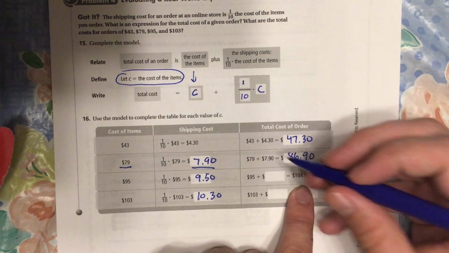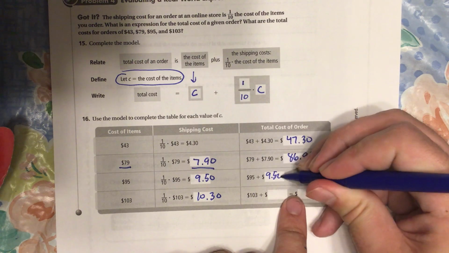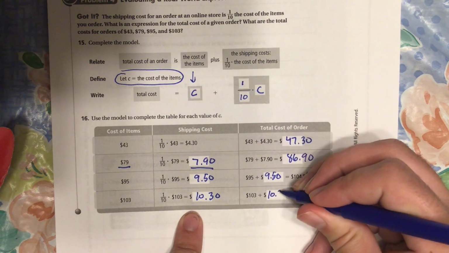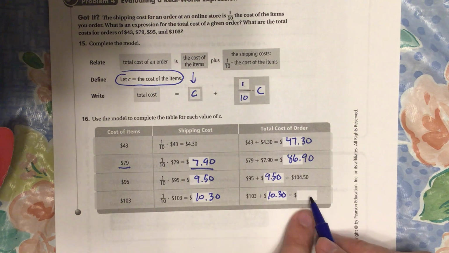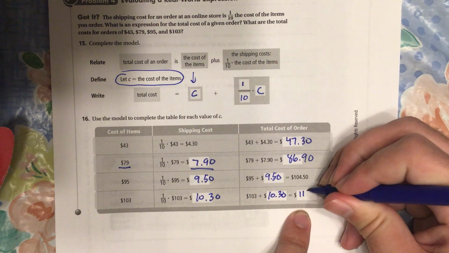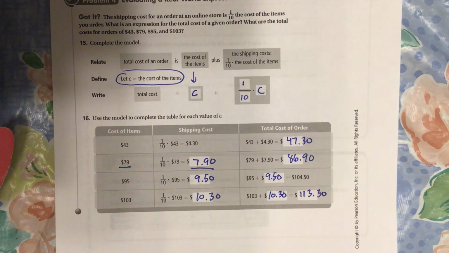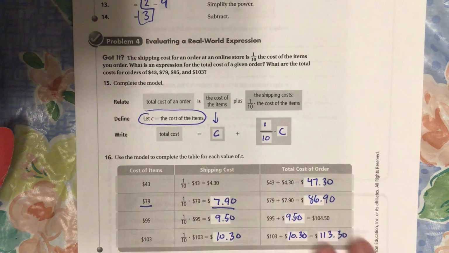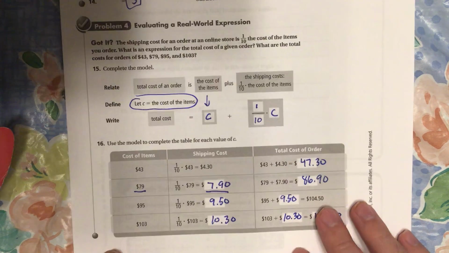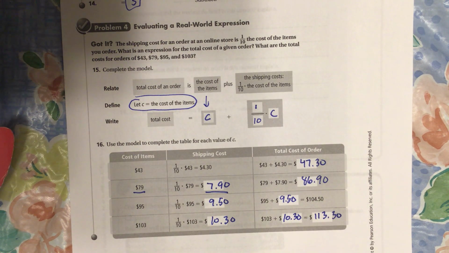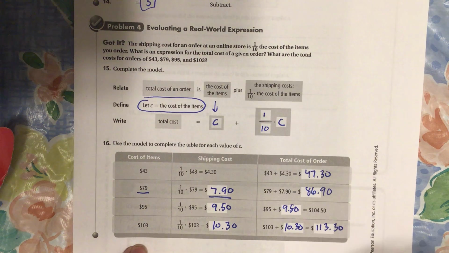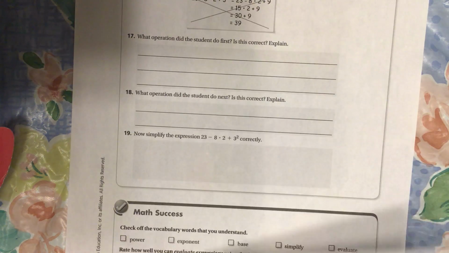Actually, they just want me to put the $9.50 here. Okay, cool. I'll do that. They want me to put the $10.30 here. And now add them together. We'll get $113.30. Okay. Again, I've talked a little fast on this one. It was just a little word problem of trying to figure out the cost of their items plus shipping. I don't think I'm going to give you one like this on Math Excel.